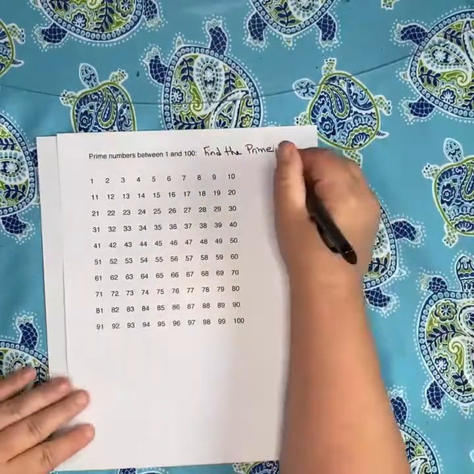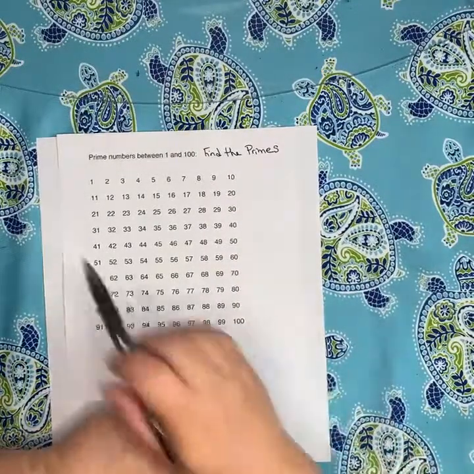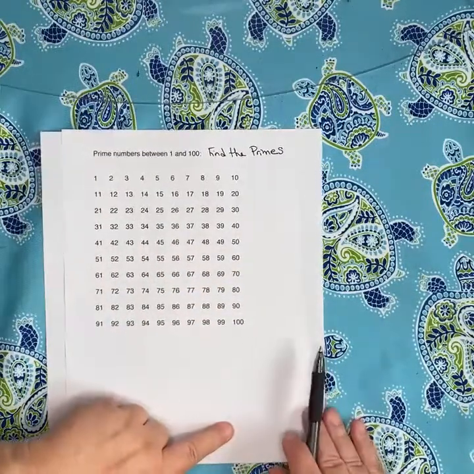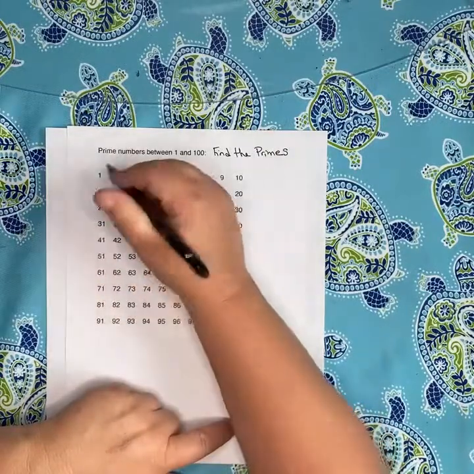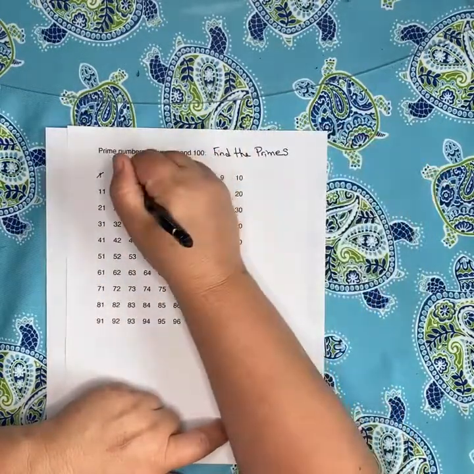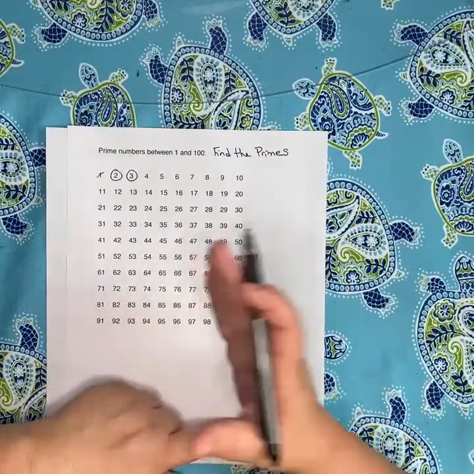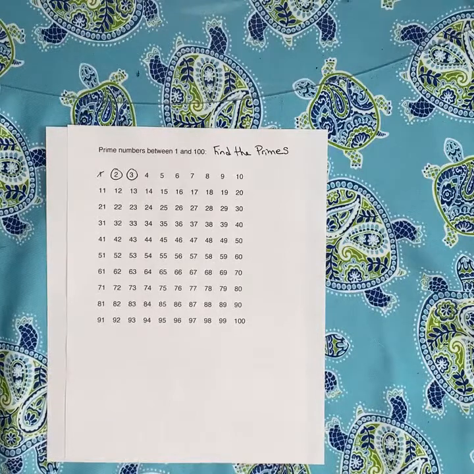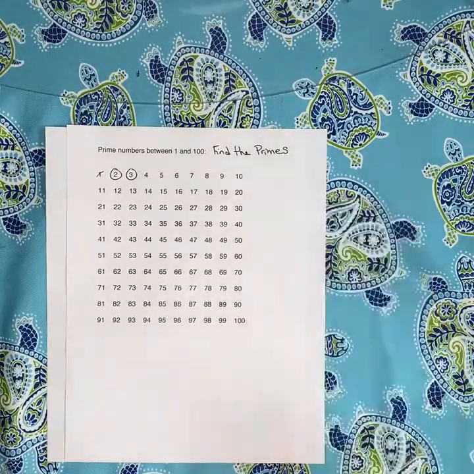Because you're going to notice that in this list, I've got all the numbers written out between 1 and 100. So let's find the prime numbers. First off, 1 doesn't count, so I'm going to cross that out. 2 and 3, yep. Now here things get a little exciting. Now if we were in class together, everyone would be working on this together. Everyone would be sitting there with their calculators. So, definitely have your calculator out and be checking what numbers are divisible by other numbers.